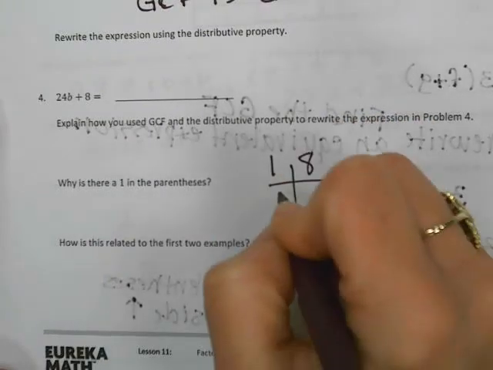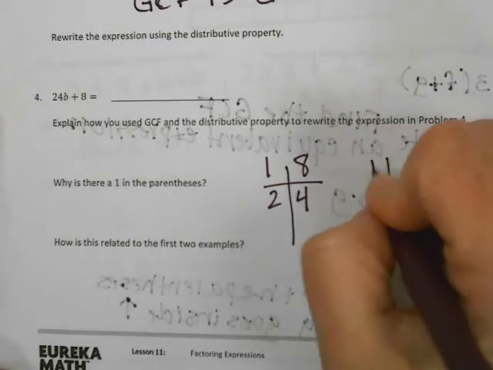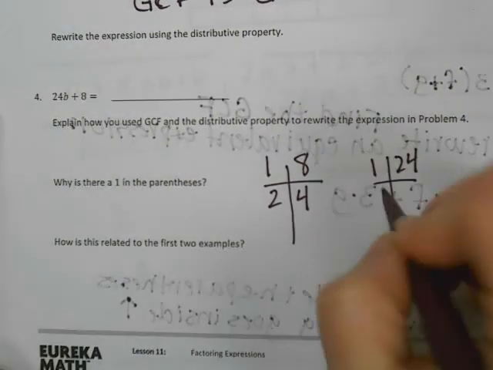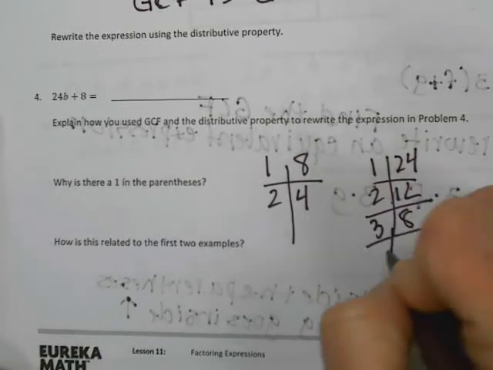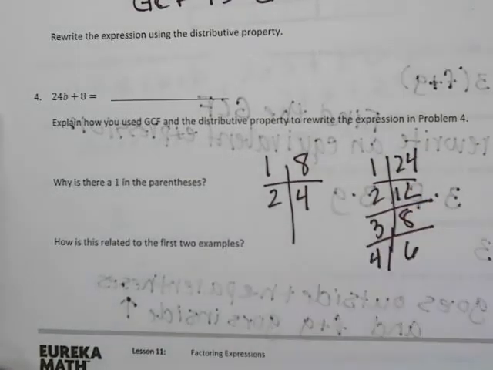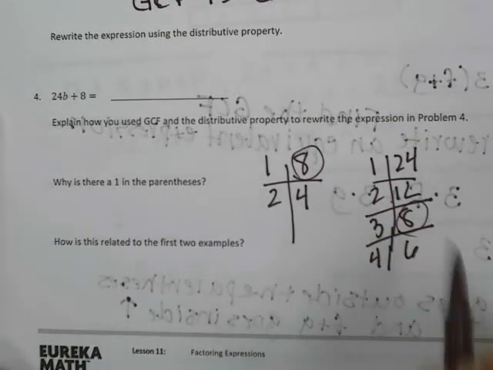1 times 8, 2 times 4, and there aren't going to be any other factor pairs that I can multiply to make 8. 1 times 24, I know I can do 2 times 12, 3 times 8, and 4 times 6. So if I look, my greatest common factor is 8.